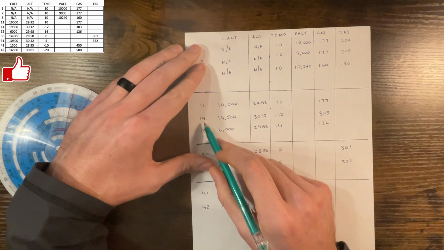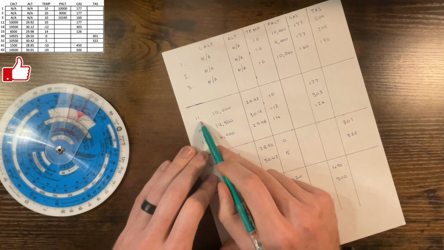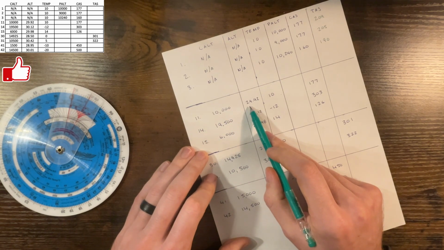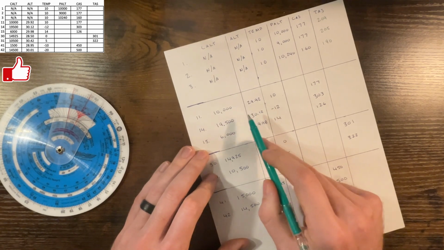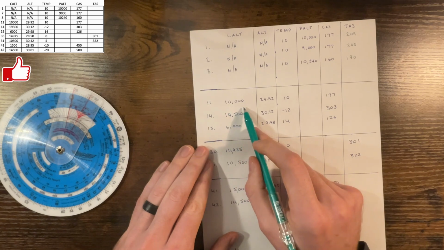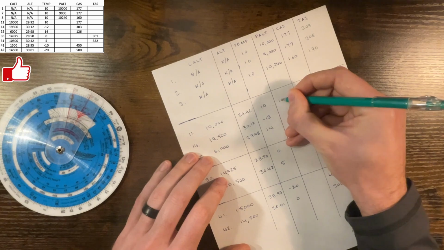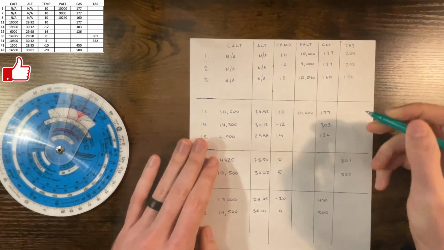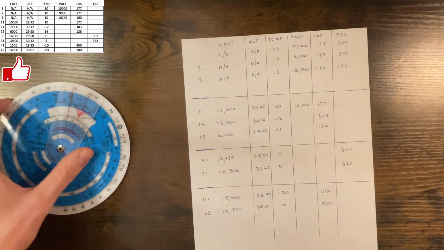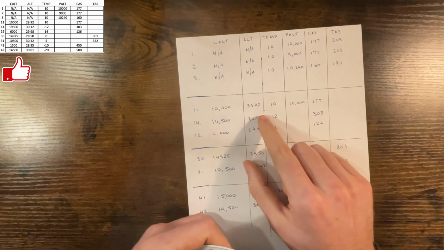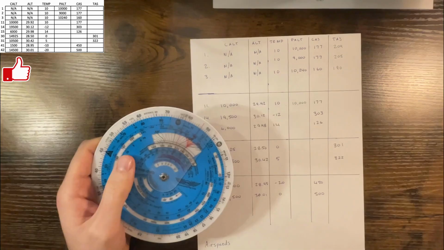So we'll go over that on questions 14 and 15, because luckily for us, on question number 11, the altimeter setting is 29.92, which is equivalent to a standard day. So for this one, our calibrated altitude is also going to be the same as our pressure altitude. Our pressure altitude here is going to be 10,000. Now for this one, it's going to be exactly the same as that one up here. So for number 11, we have a pressure altitude of 10,000 and a calibrated airspeed of 177.